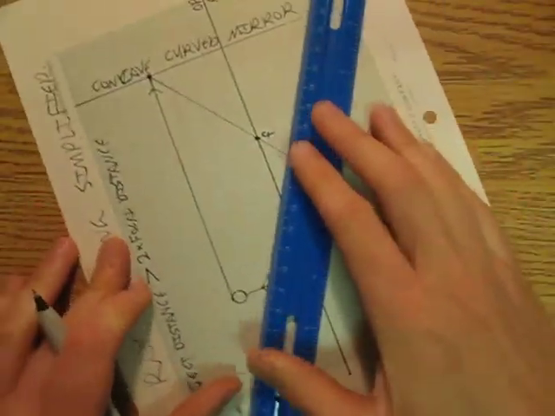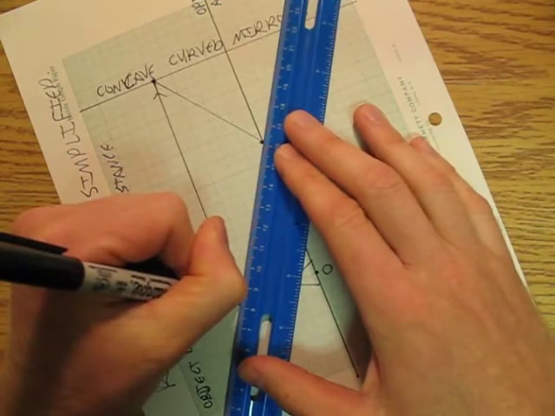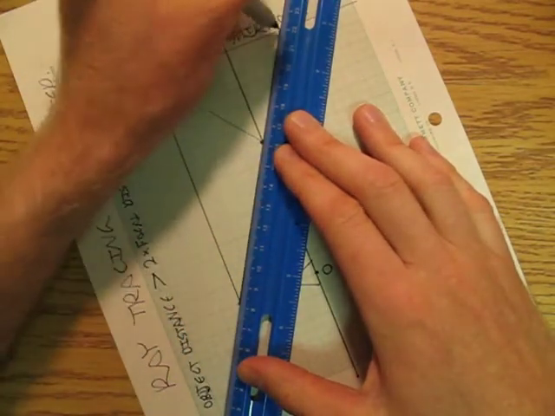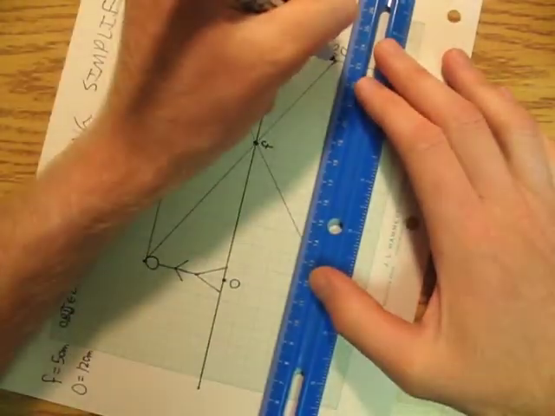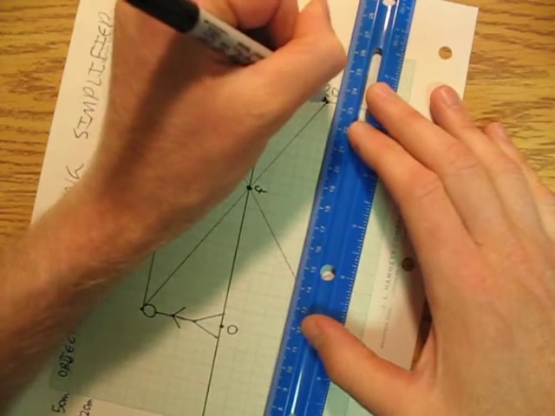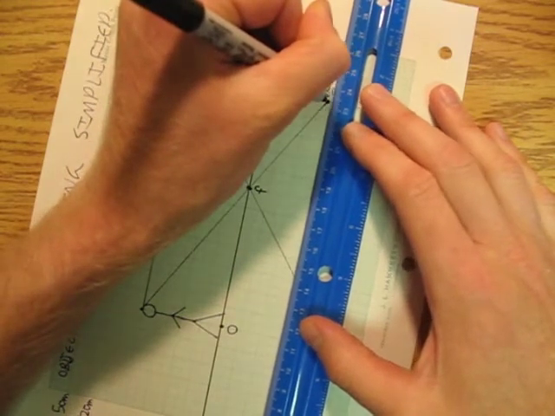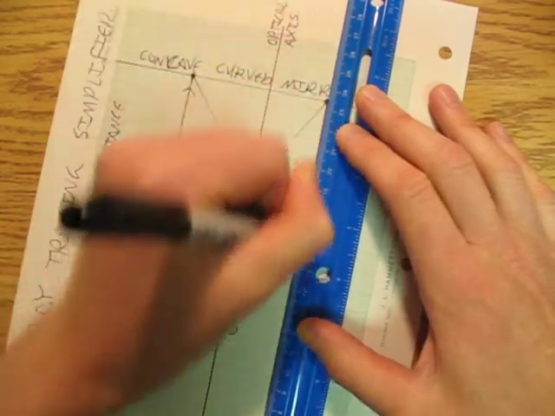Our next one is we're going to go through the focus, and when it hits the mirror, it's going to go out along the optical axis. Like that.